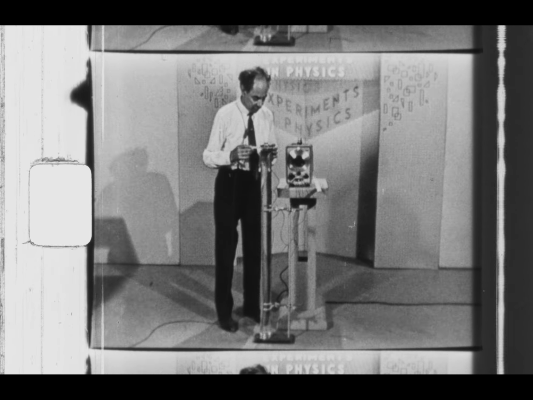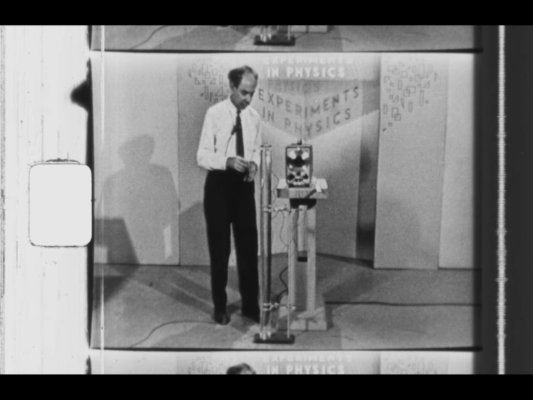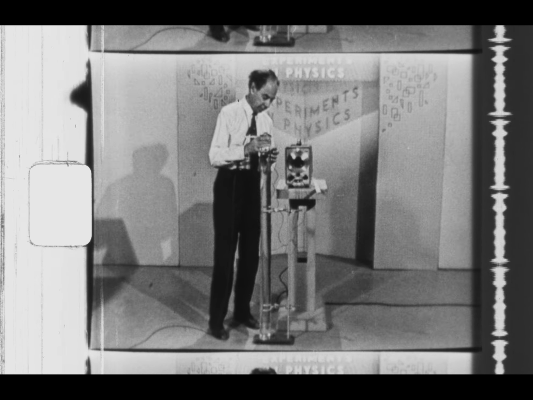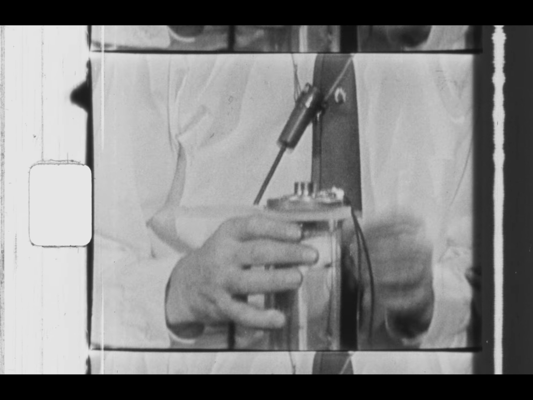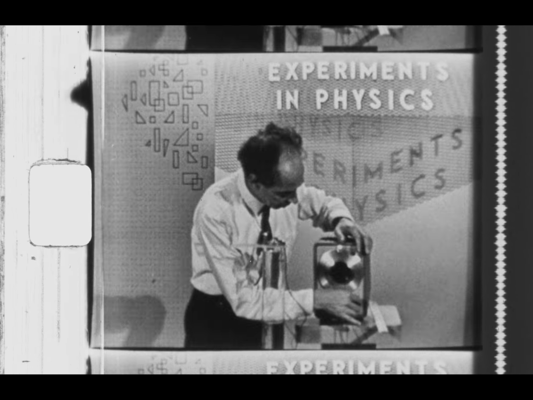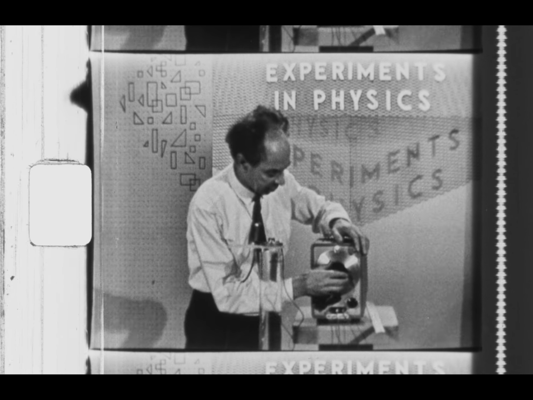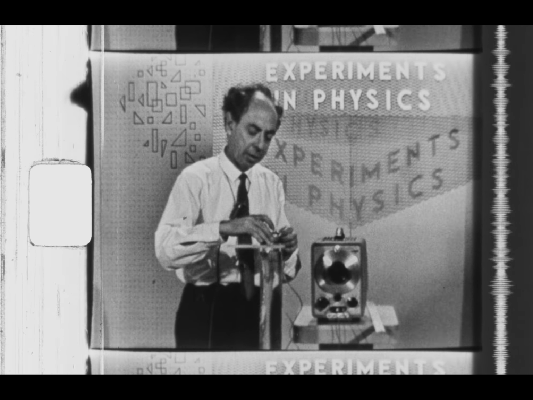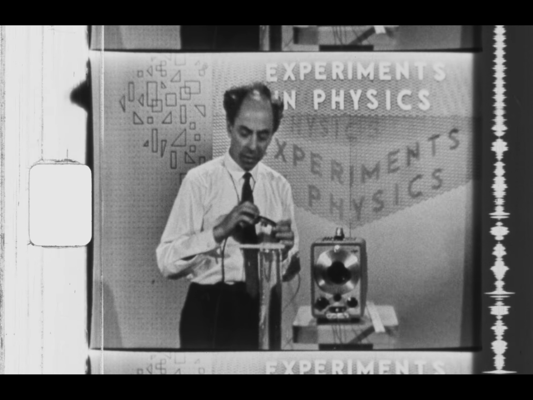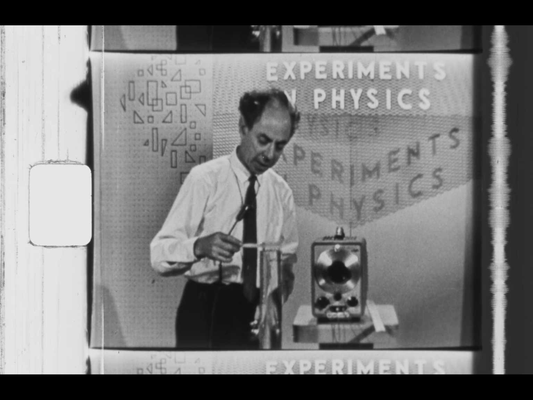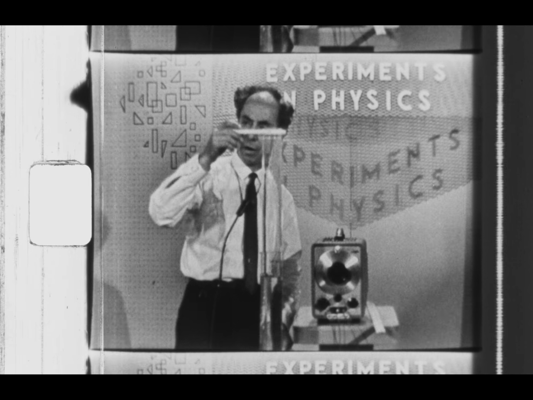Today's experiment. This is an experiment in which one can study the resonance of air columns. Basic manipulations are very simple. One has an audio oscillator with a variable frequency and a little speaker that's driven by the audio oscillator, and one has air columns of variable length.